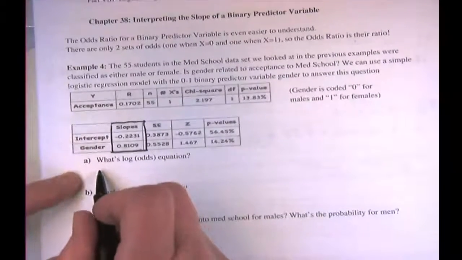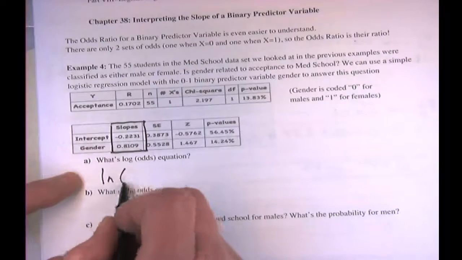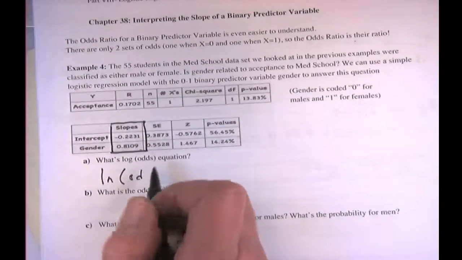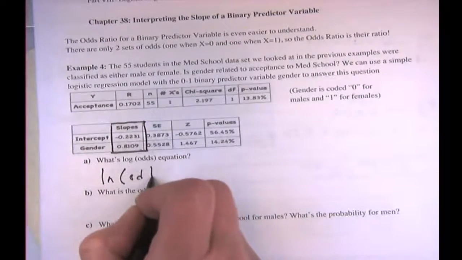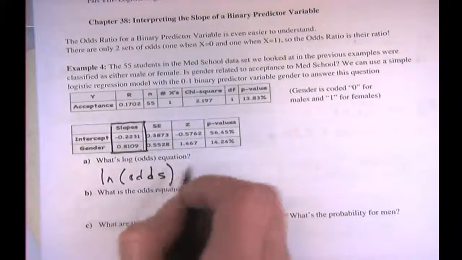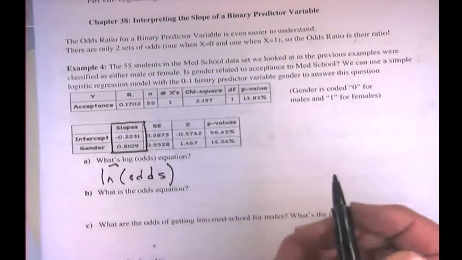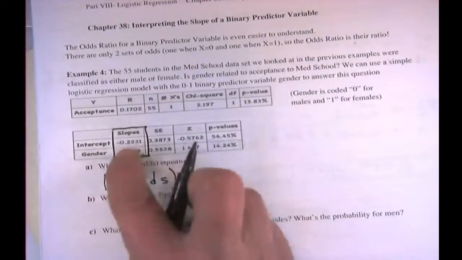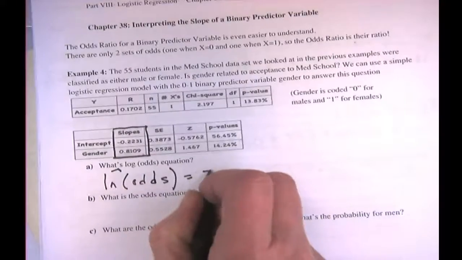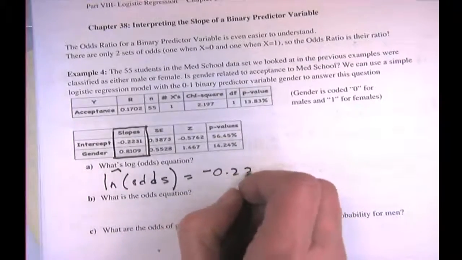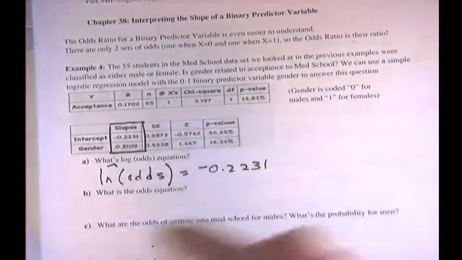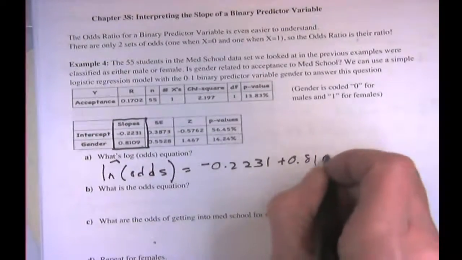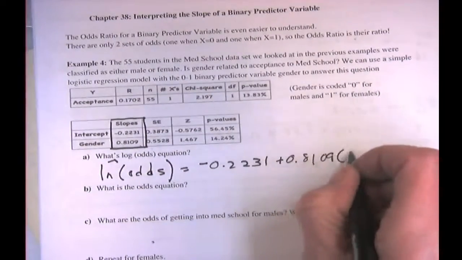So we could say the predicted log odds, remember odds is just p over 1 minus p, the odds of getting into medical school, I'll put a little hat over it for the predicted log odds, is equal to what? Well, this is just given to you. Negative 0.2231 plus 0.8109. That's our slope for this binary variable gender.